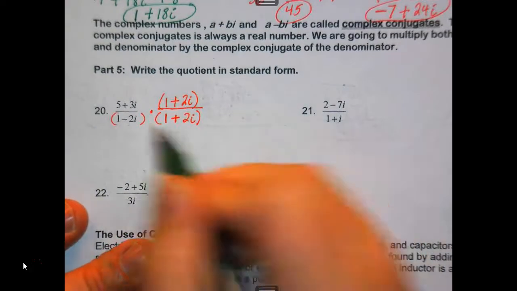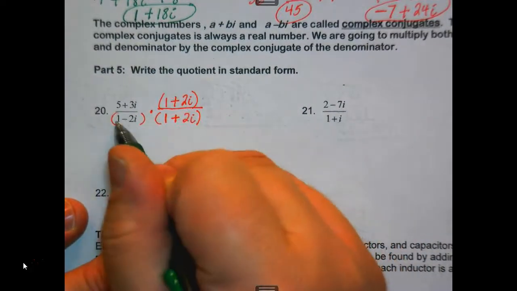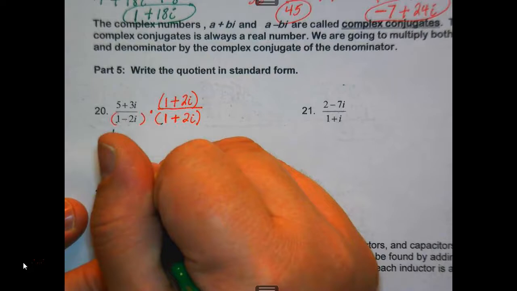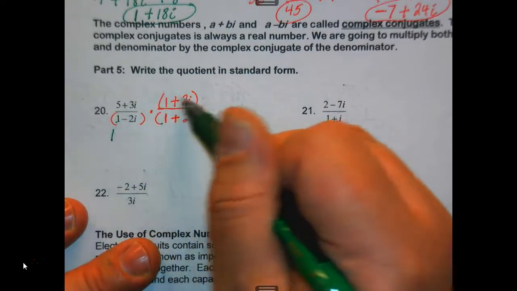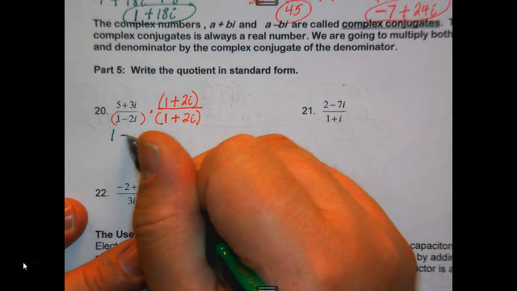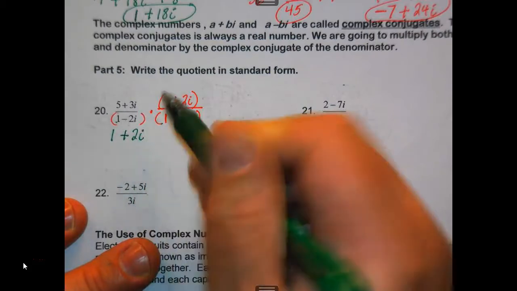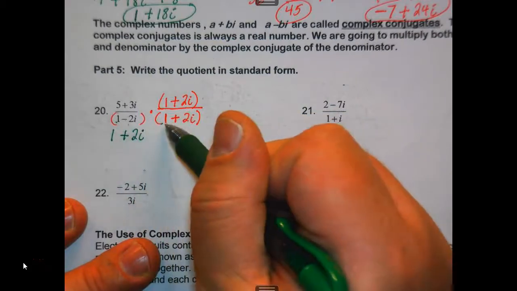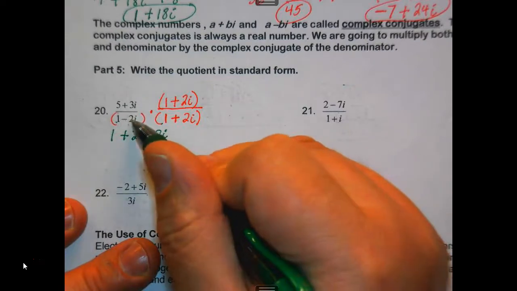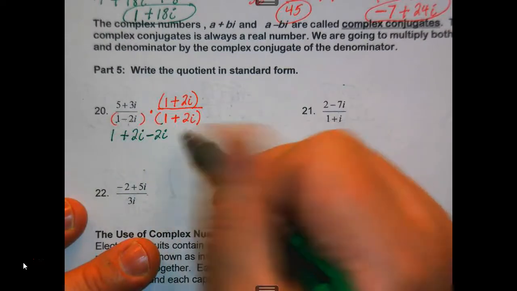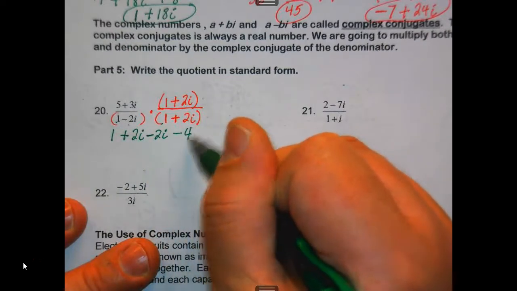Okay, FOIL the bottom. 1 times 1 is 1. Outer, 1 times 2i is 2i. Inner, negative 2i times 1 is negative 2i, and last, negative 2i times positive 2i is negative 4i squared.